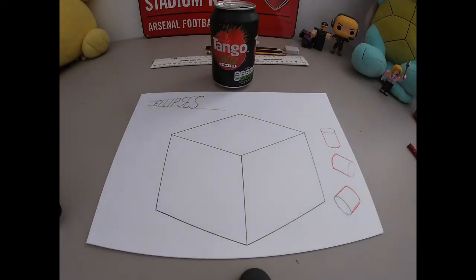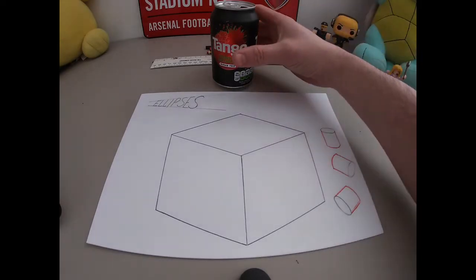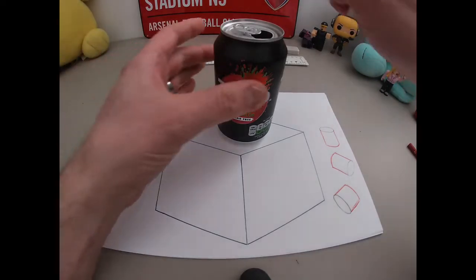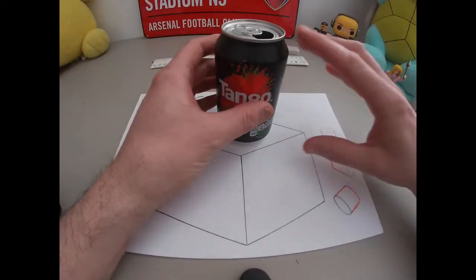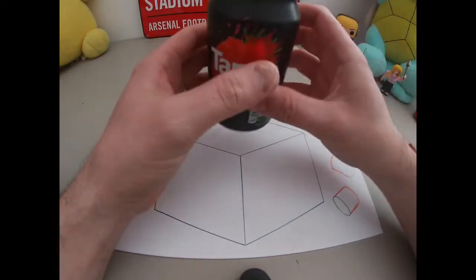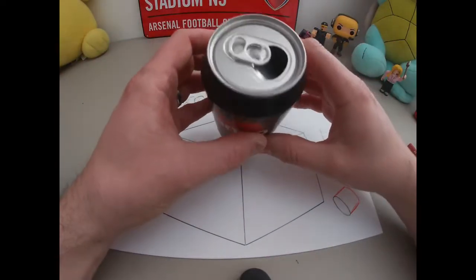Today we're going to focus on drawing cylinders. Cylinders are 3D circles. An example of a cylinder is this can. As you can see, you've got a circle there and it becomes 3D down here. There are steps to drawing cylinders.